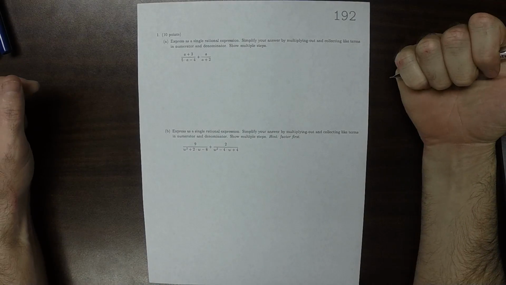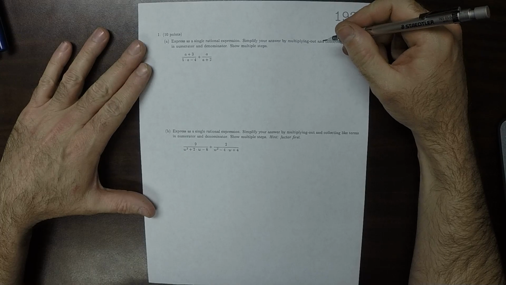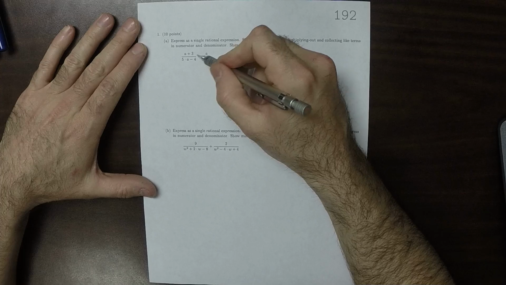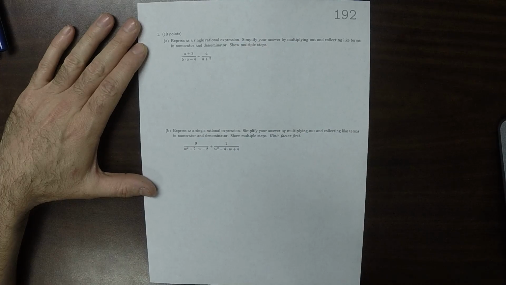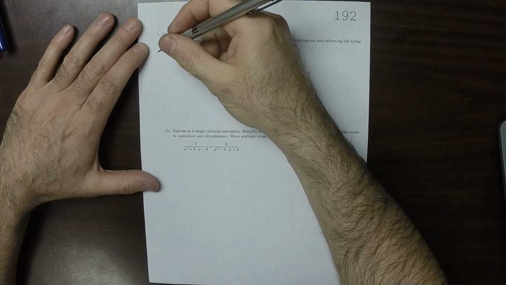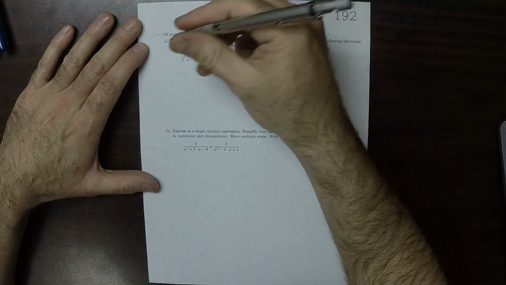This is the solution to WEX 19.2. Okay, so then we have two rational expressions, and we want to add them together. Well, we need to find a common denominator.